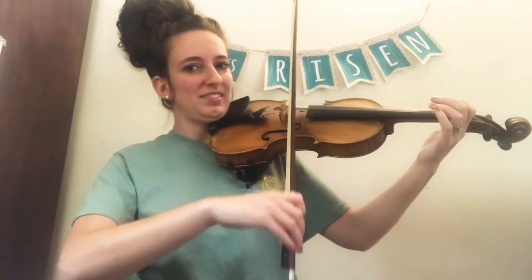Always make sure that you're having a really good tone as you play. You don't want to be pushing too hard and making a crunchy sound, but you also don't want to be making a windy, whispery sound, okay? Make sure you have that really nice, steady tone, that steady sound, and make sure that it sounds as beautiful as you can get it.